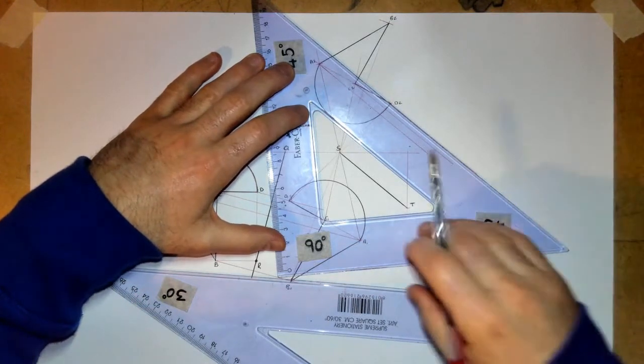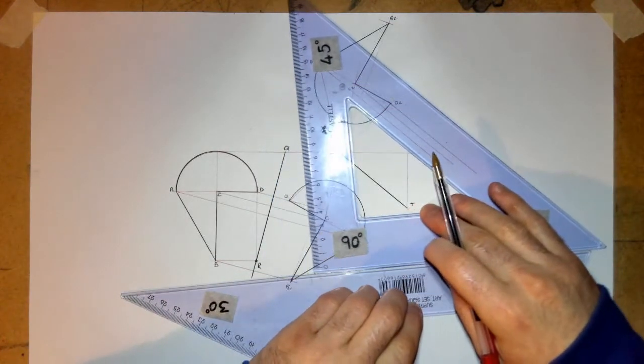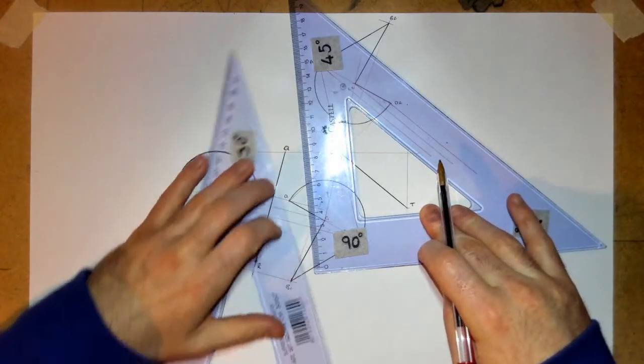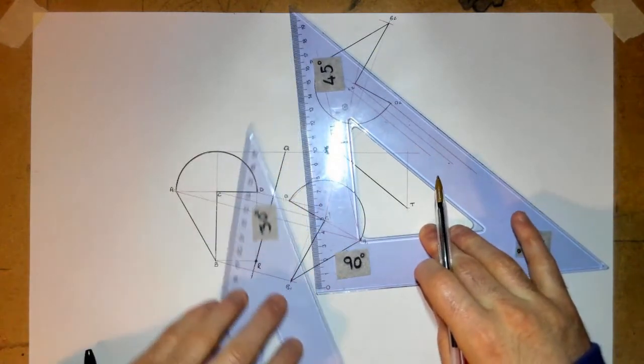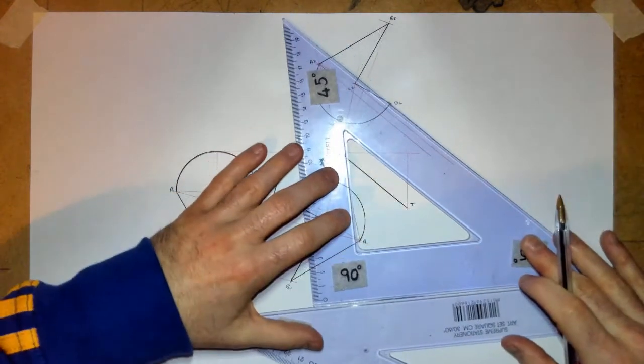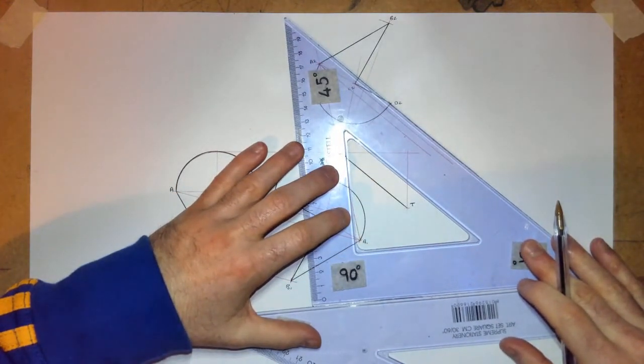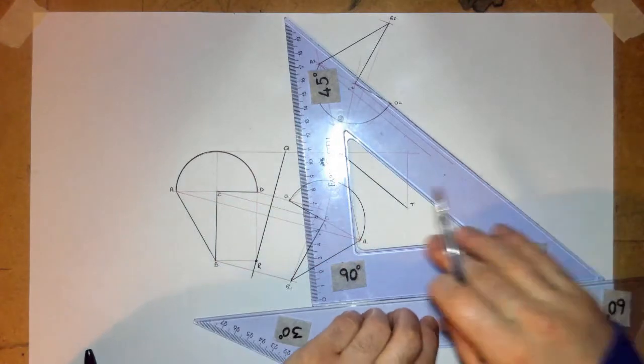So all we're doing is copying the line. I'm going to slide it sideways this time. Bring it down a little bit. And sideways over again. So there we go. So all the way up to B there.